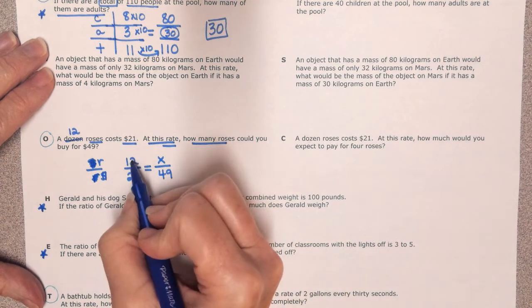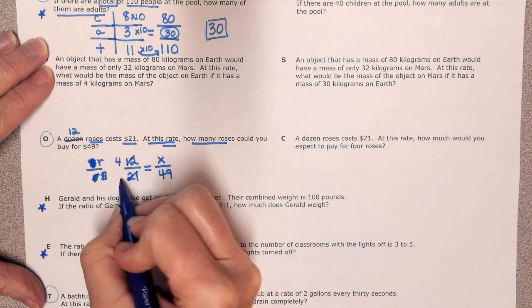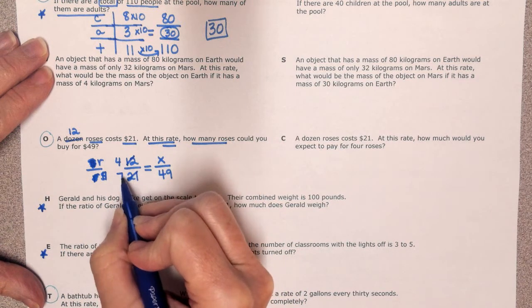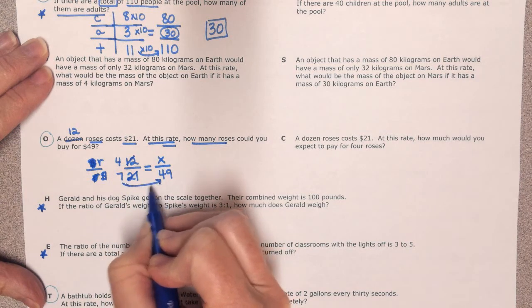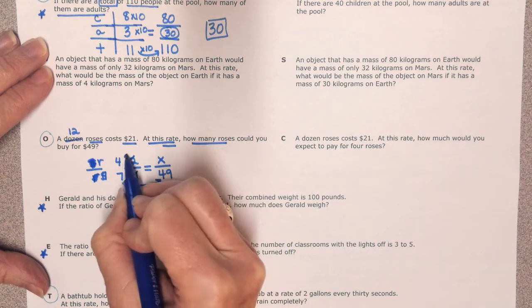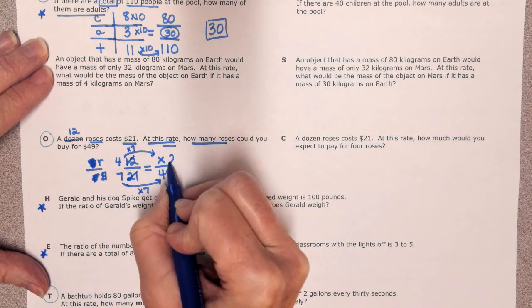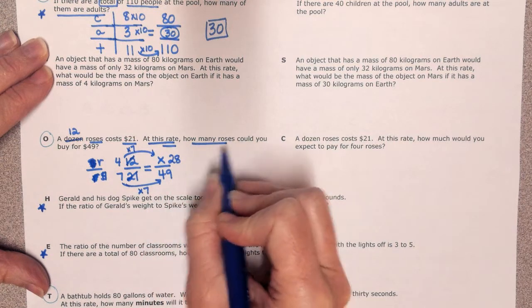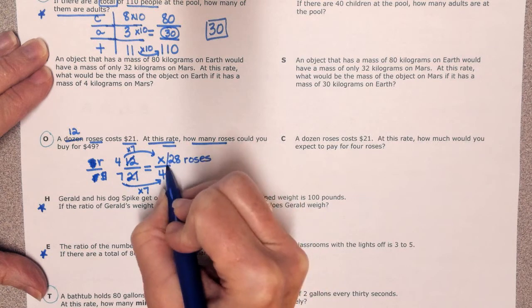3 would work. 12 divided by 3 is 4. 21 divided by 3 is 7. Now I've got it simplified. Can I find a multiplier? Well, yeah. 7 times what gives me 49? 7 times 7. So what would I do to 4? Multiply it times 7. 4 times 7 is 28. So how many roses could you buy for $49? 28 roses.